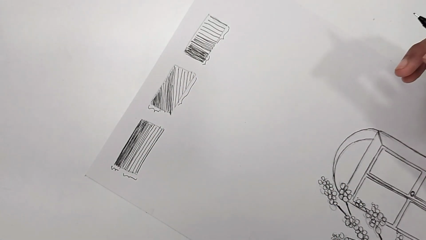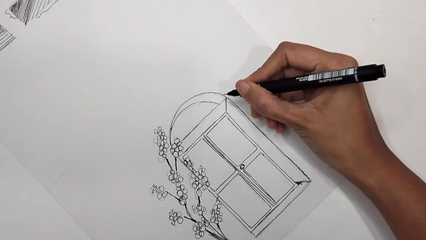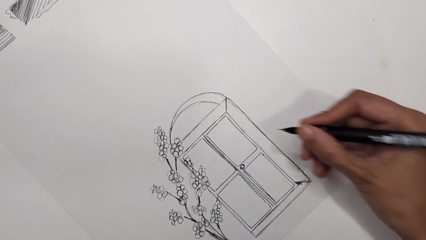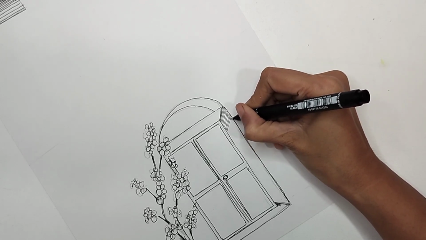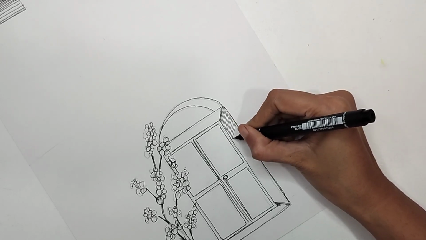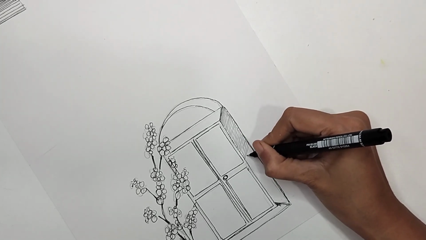So this is all about hatching. Now I want to do this hatching in this particular frame. So I want to do it a little bit in a diagonal pattern. So I'm doing it, and I'm keeping the lines not very far, not too close, but a little bit at distance, and something like this you can do.